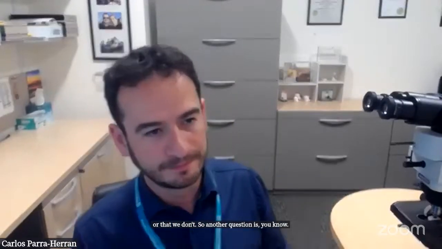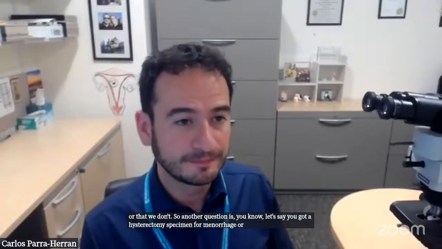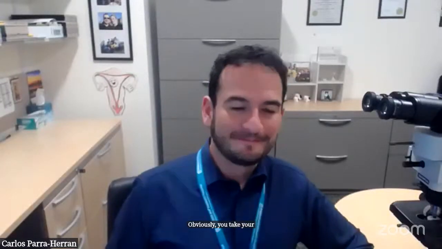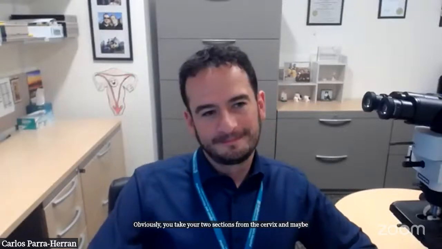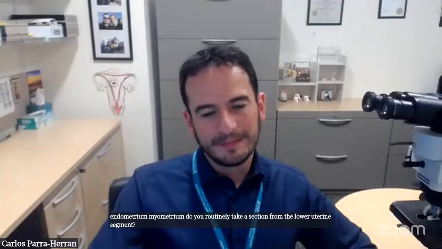So another question is, let's say you got a hysterectomy specimen for menorrhagia or prolapse, and there's nothing to see grossly. Obviously you take your 2 sections from the cervix and maybe 2 from the endometrium, myometrium. Do you routinely take a section from the lower uterine segment in those cases? In my institution, we do.